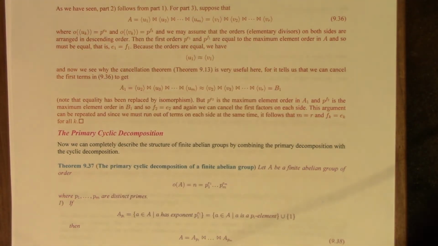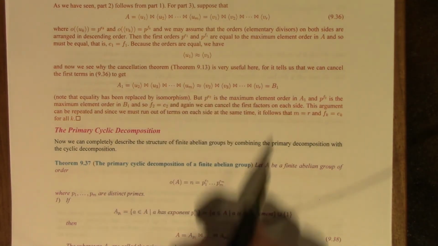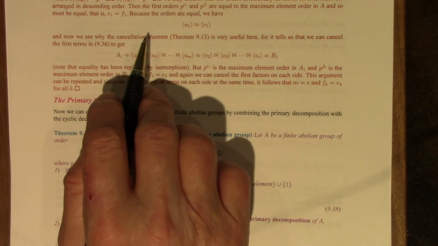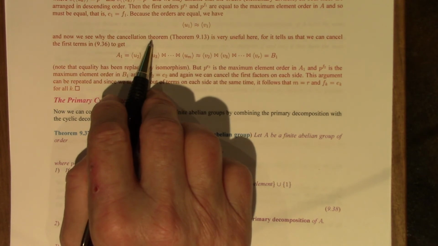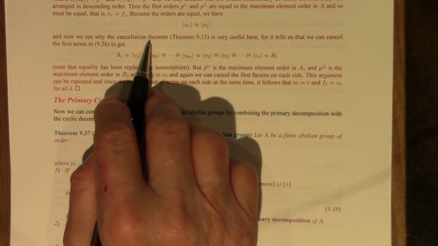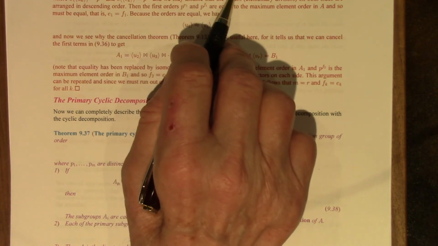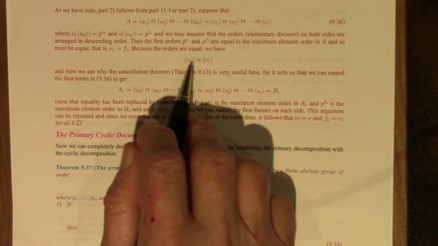These are cyclic subgroups, or cyclic groups. If they have the same finite order, they are isomorphic. Okay. Now we see why the cancellation theorem was so important, why we spent time proving the cancellation theorem. We have an equality of these two direct products. The first factors are isomorphic.